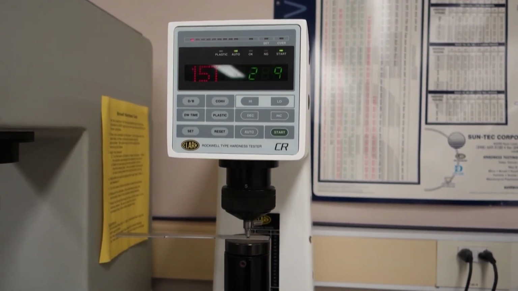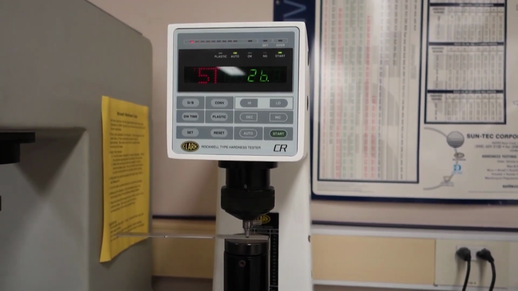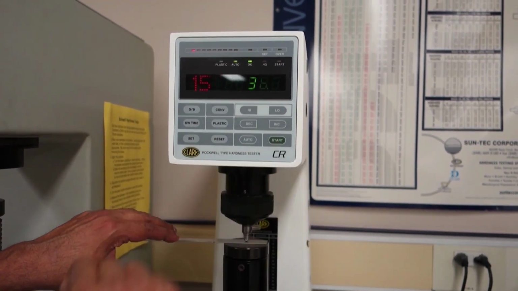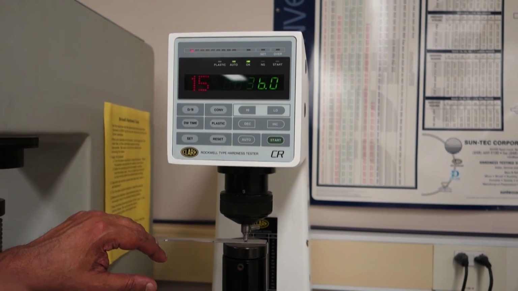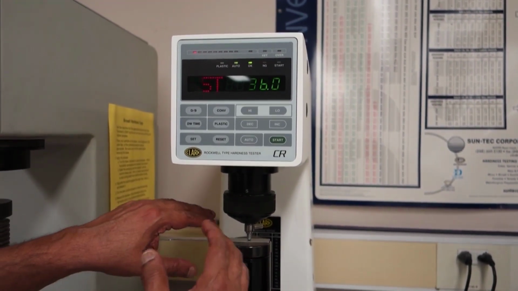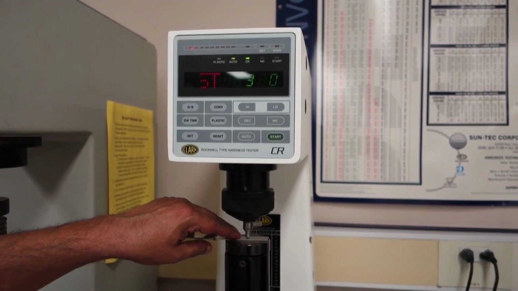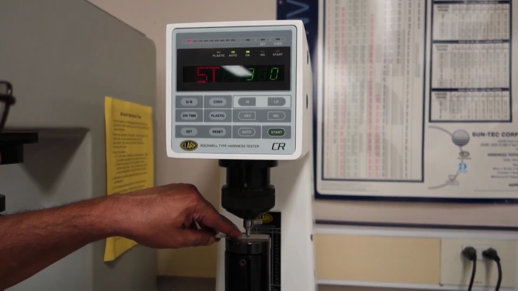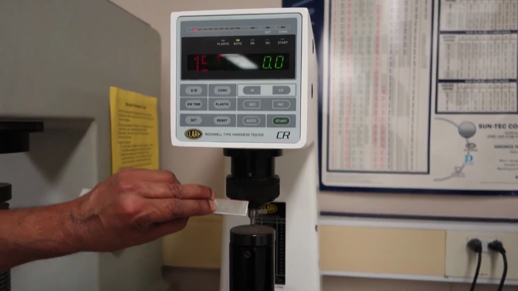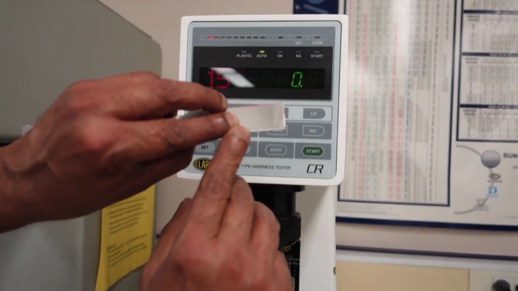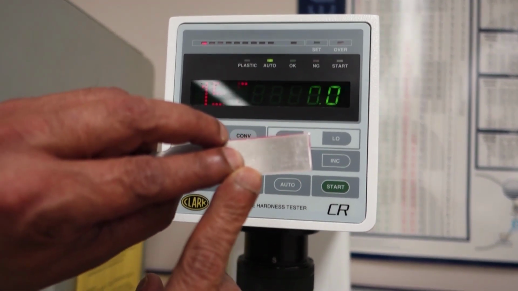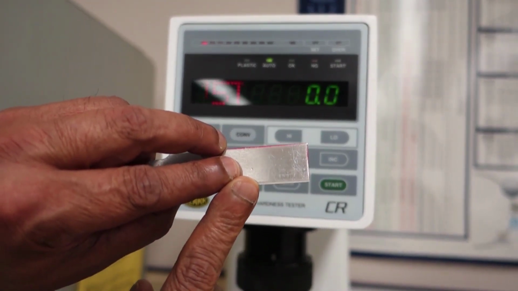It applies the load, dwells, removes the load, and shows me the reading. So right now the reading is 36 on the 15T scale. Now I'm going to unload. So I'm going to turn the anvil counterclockwise, lowering it. I unload and I have an indentation. It is barely visible. We will see how it looks in the video. Thank you.